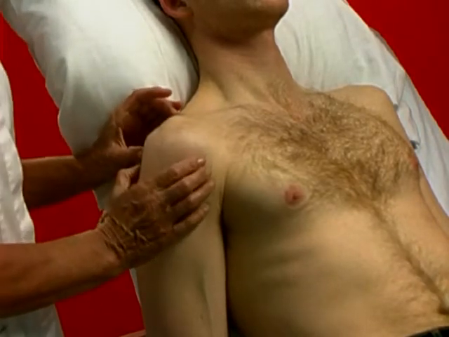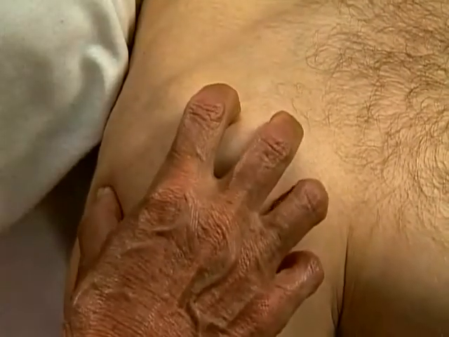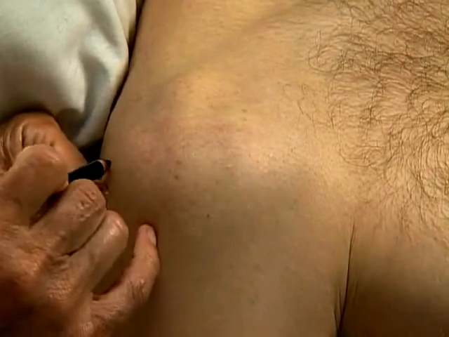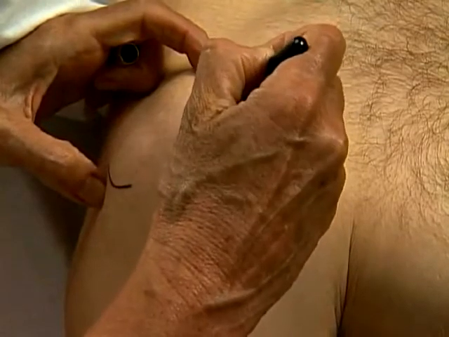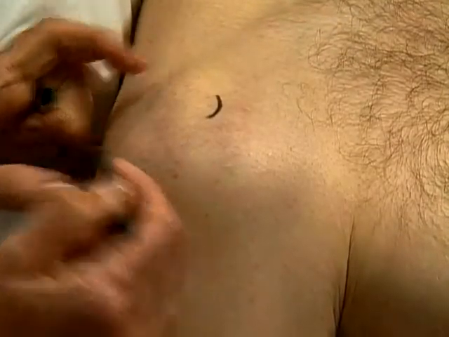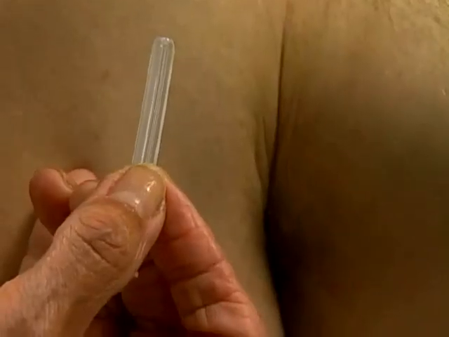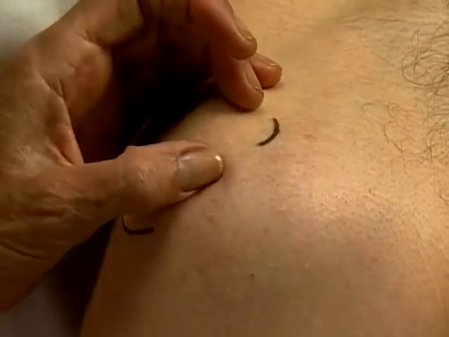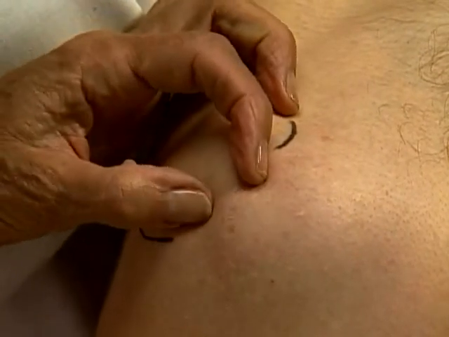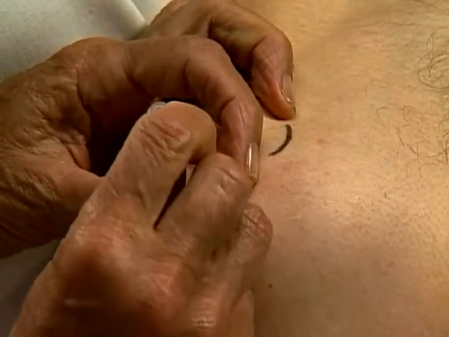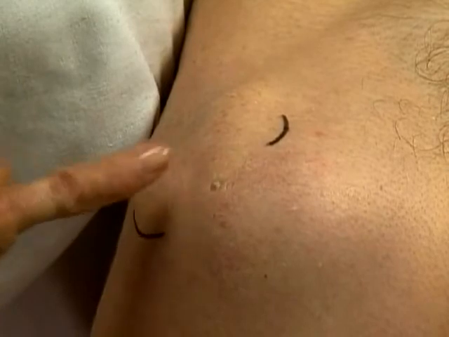Palpate the posterior angle, the anterior angle and the lateral border of the acromion. Using a sterile needle guard, identify the midpoint of the lateral border. Stretch skin very tightly and press there firmly. A small circle marks the entry point for the needle.